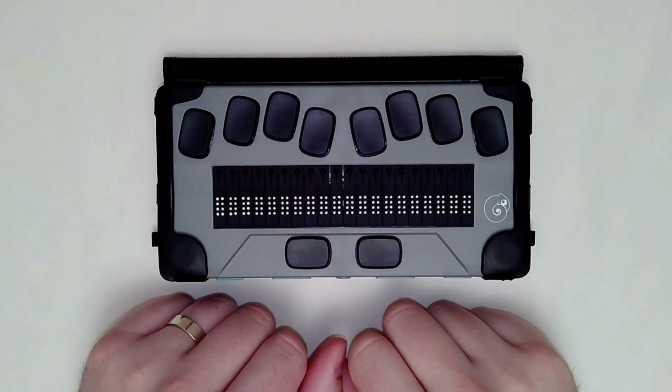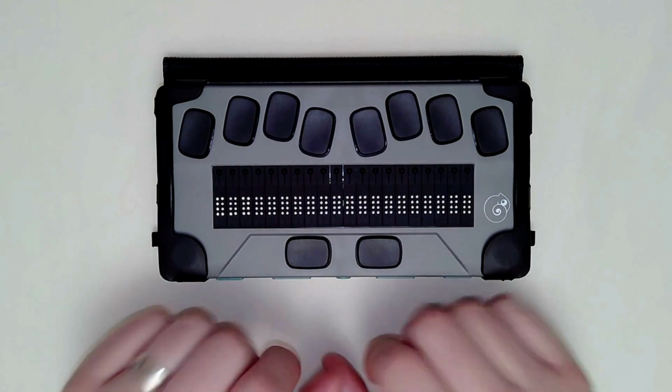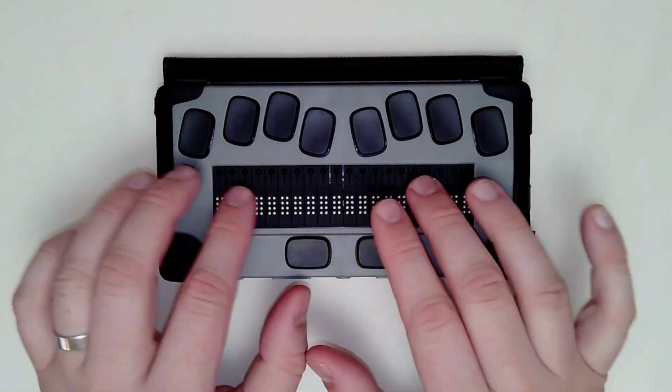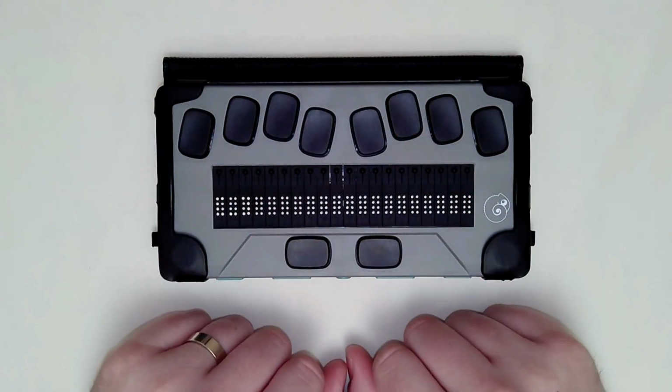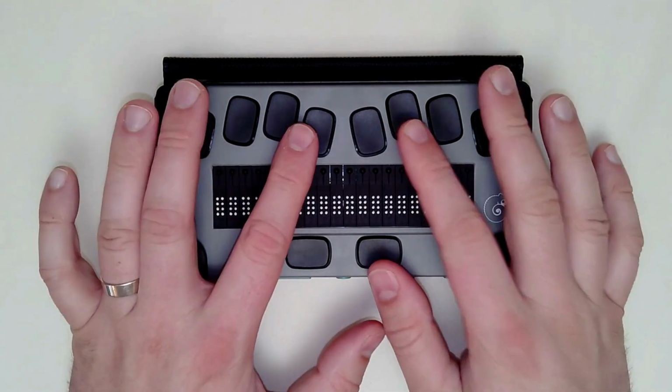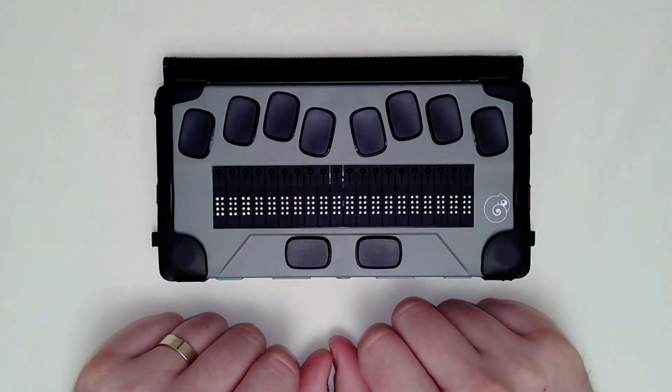Perhaps you've opened up that menu and you just want to get out of that menu. You don't need to go all the way back home. You just want to close the menu and continue writing your document. That is going to be spacebar with the letter E, dots 1 and 5. Space 1, 5, that will be the letter E, and that will get you out.